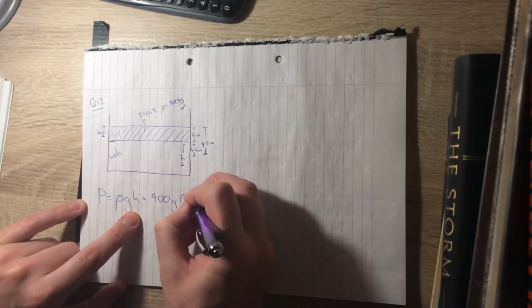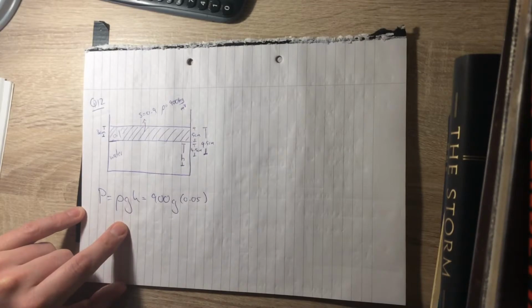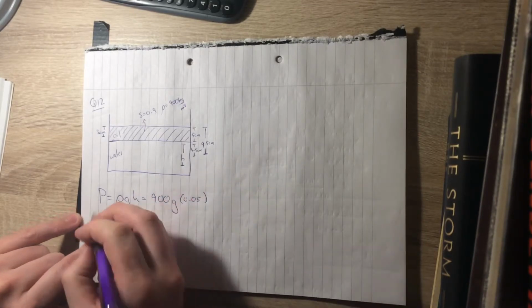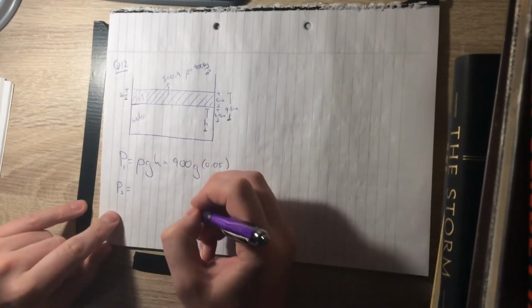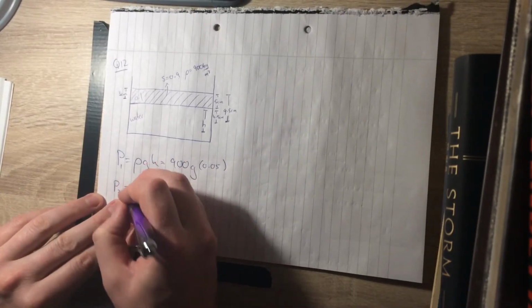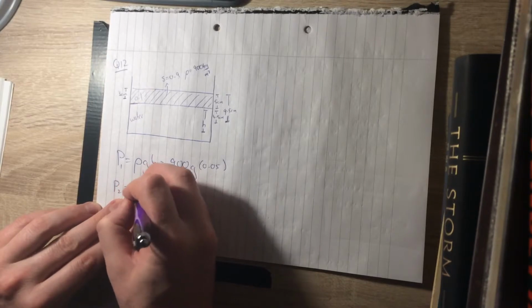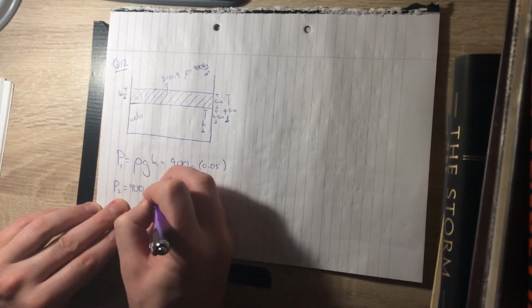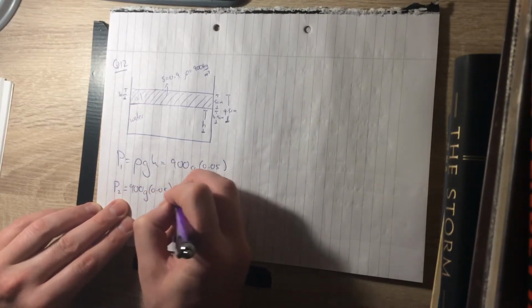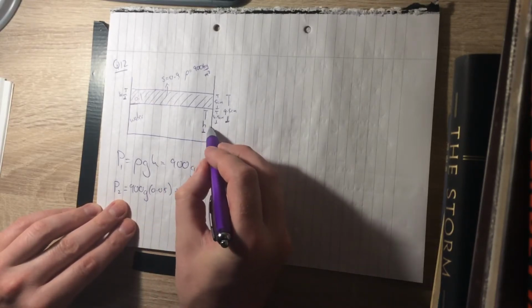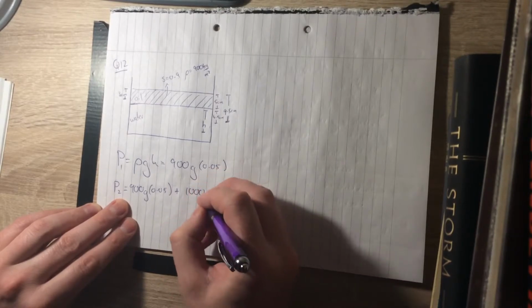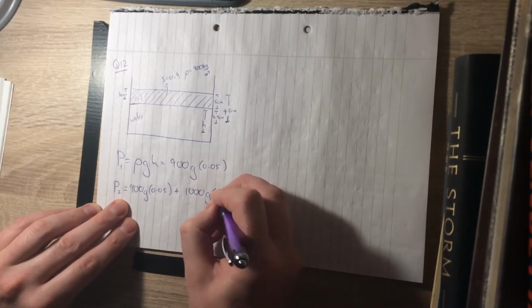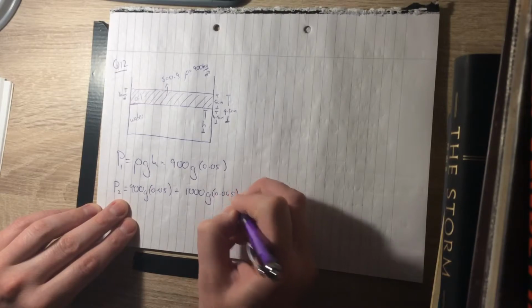g times 0.05. The pressure at 4.5 centimeters of water is going to be the pressure due to the oil, which is 900 g times 0.05, plus the pressure due to the water, which is going to be 1000 is the density, g times the height is 0.045, okay, 4.5 centimeters.